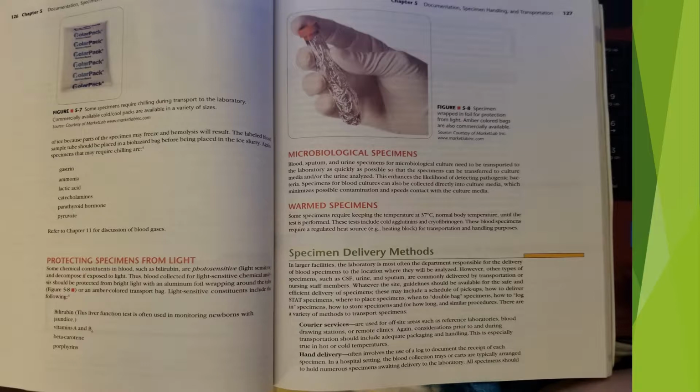Microbiological specimens. Blood, sputum, and urine specimens for microbiological culture need to be transported to the laboratory as quickly as possible so that the specimen can be transferred to culture media and/or the urine analyzed. This enhances the likelihood of detecting pathogenic bacteria. Specimens for blood cultures can also be collected directly into the culture media, which minimizes possible contamination and speeds contact with the culture media.